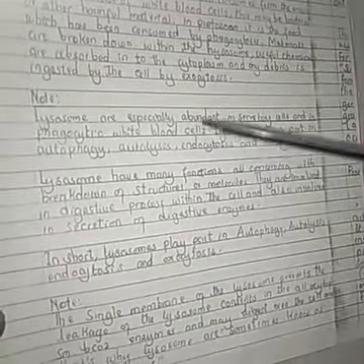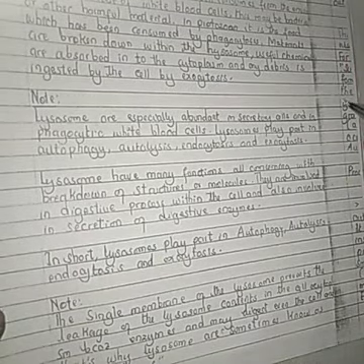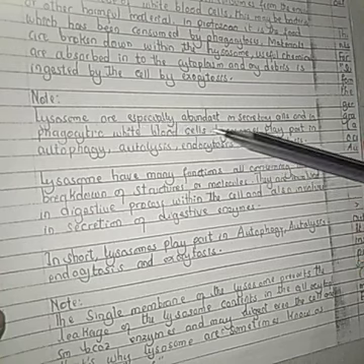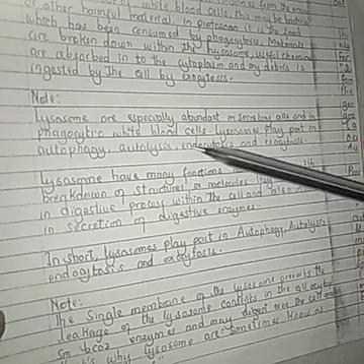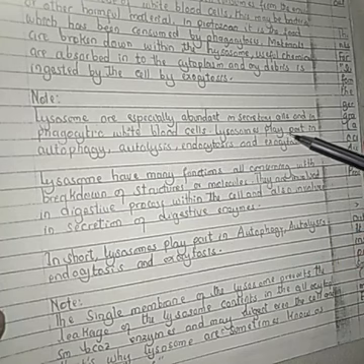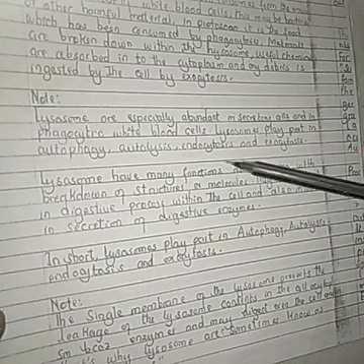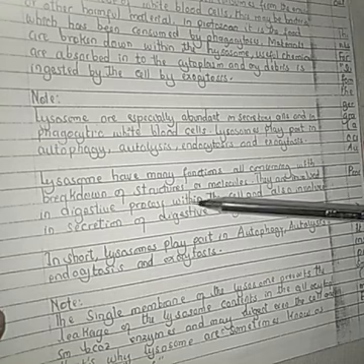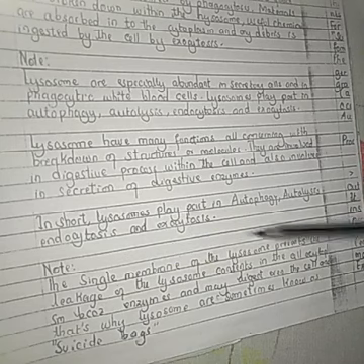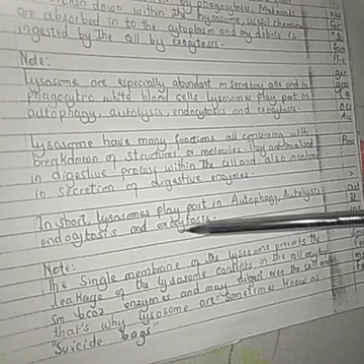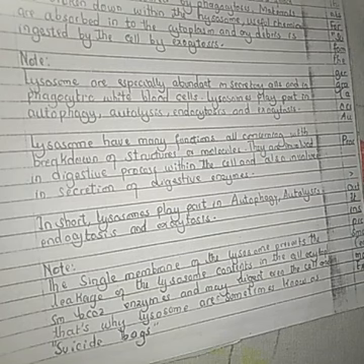Note, lysosomes are especially abundant in secretory cells and in phagocytic white blood cells. Lysosomes play a part in autophagy, autolysis, endocytosis, and exocytosis. Lysosomes have many functions, also concerned with the breakdown of structures or molecules. They are involved in the digestion process within the cell and also in the secretion of digestive enzymes. In short, lysosomes play a part in autophagy, autolysis, endocytosis, and exocytosis.